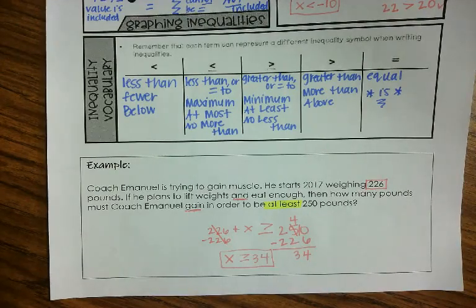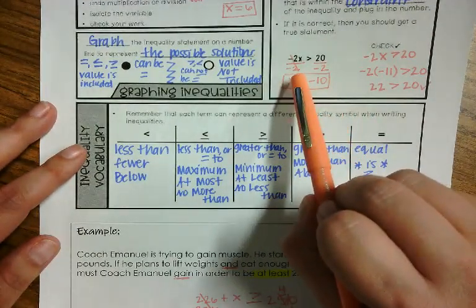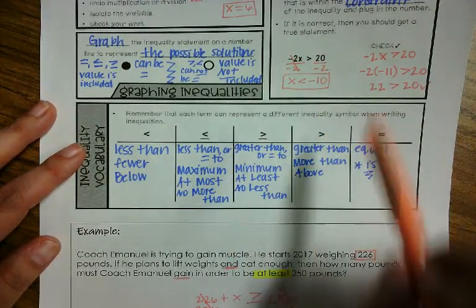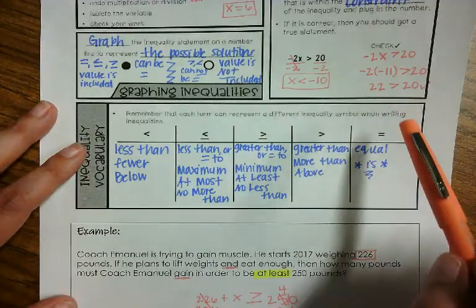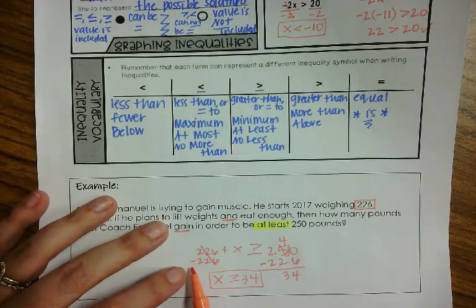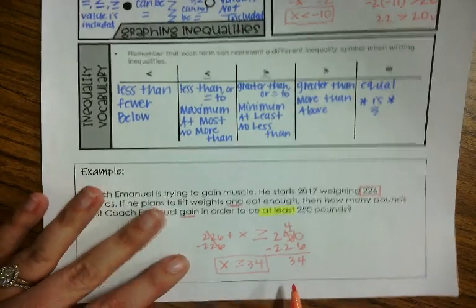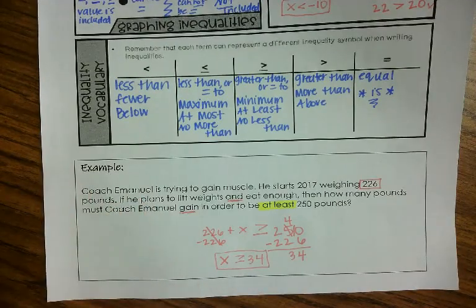Now you might be thinking about the rule that we talked about up here where we said a negative and a negative means that we need to flip the inequality symbol. But in this case, because the change was actually subtracting 226 from both sides, we are not going to flip the inequality symbol, and that is our final answer.